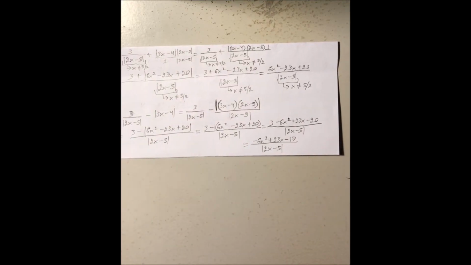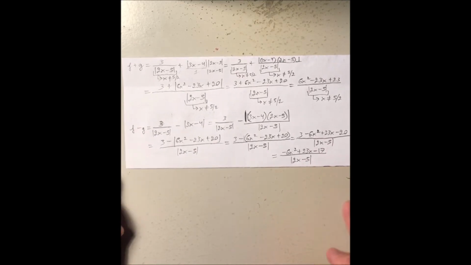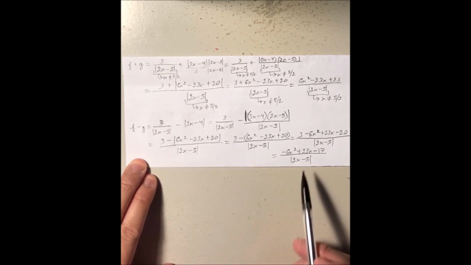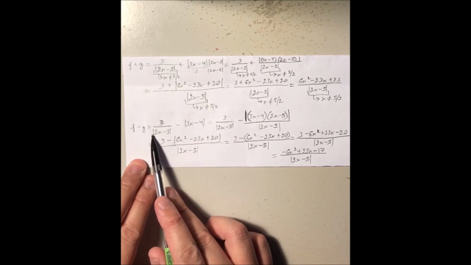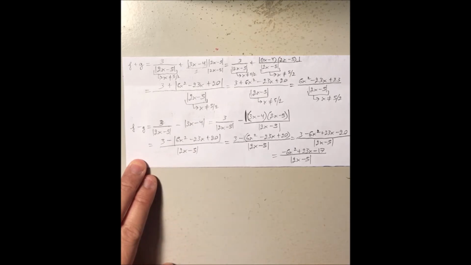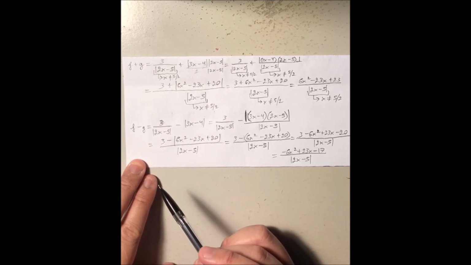So with the results here, let's find all the points of discontinuity of the difference of f and g. Well, all points of discontinuity at every step of this simplification process are going to be the same as what we did up here, because over here we have the denominator absolute value 2x minus 5, but we found at the beginning of this video that x cannot be equal to 5 over 2 from this absolute value function.